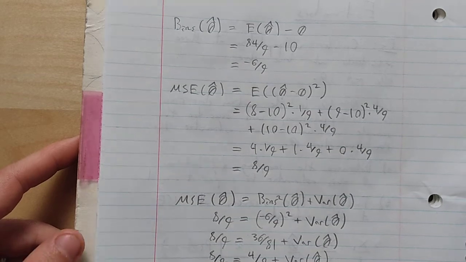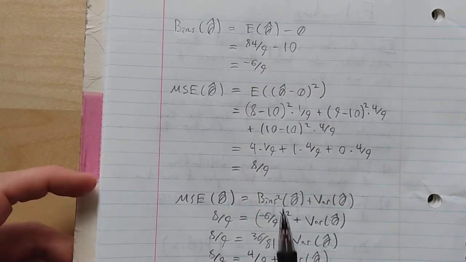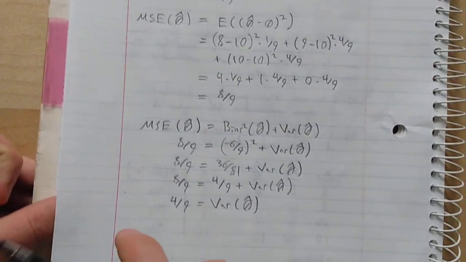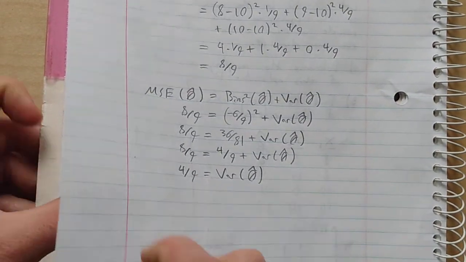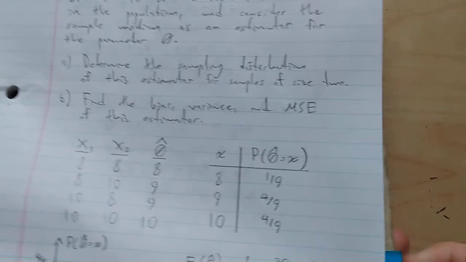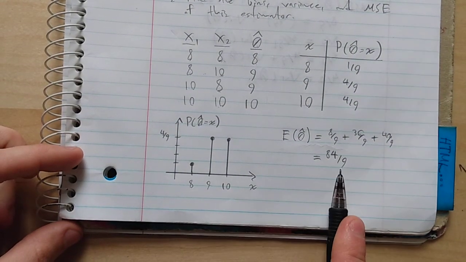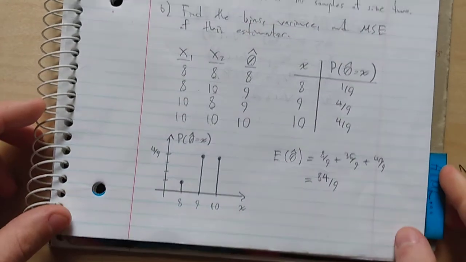Cool. And by the way, just to remind you, this variance here really is the variance of this distribution. This distribution has a mean and it has a variance. That's its mean, its expected value, and its variance we found to be 4/9.